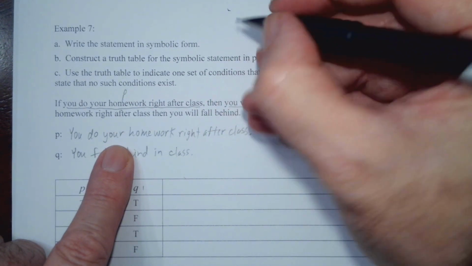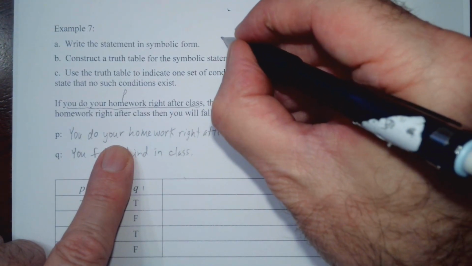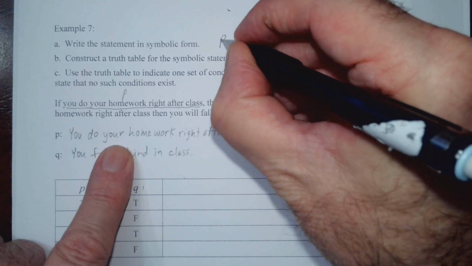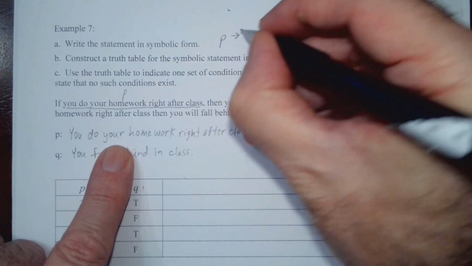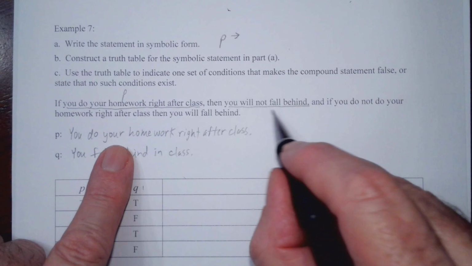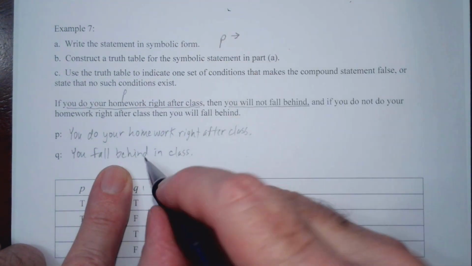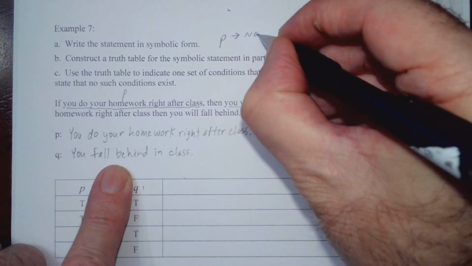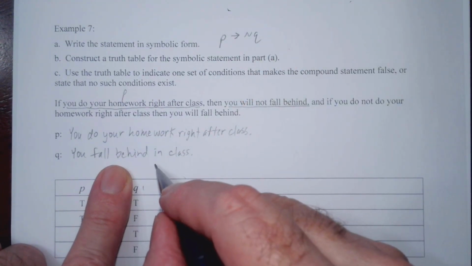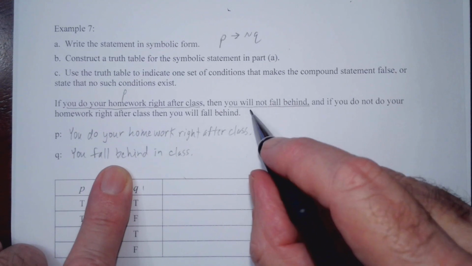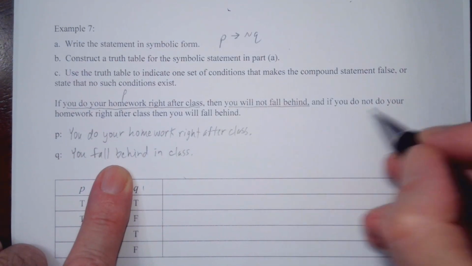If you do your homework right after class, so that's P, and this is an if-then statement, then you will not fall behind. And so this would be not Q, because Q is that you fall behind. The statement is that you will not fall behind.